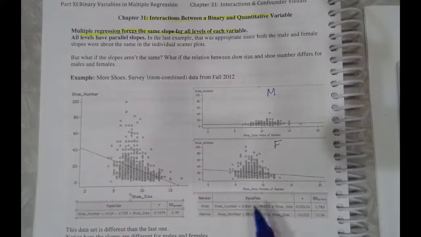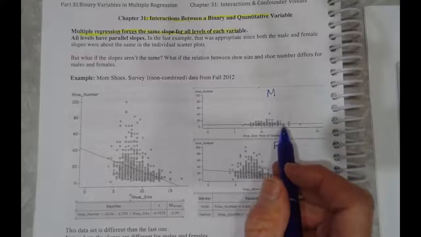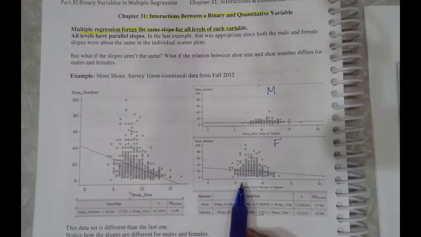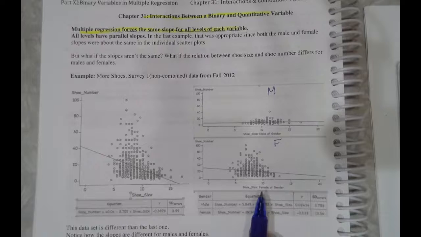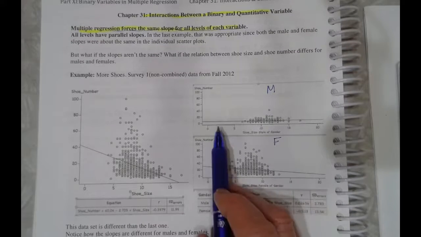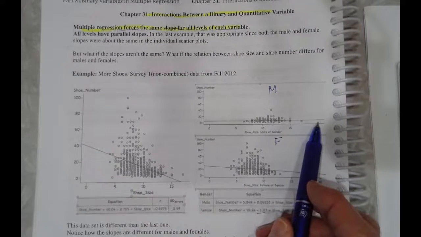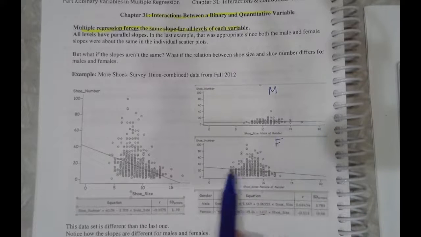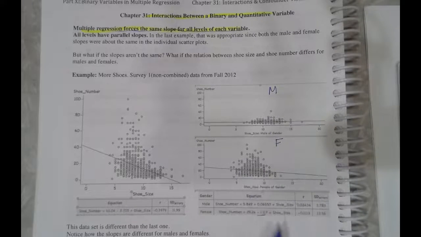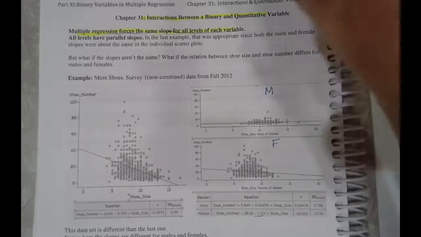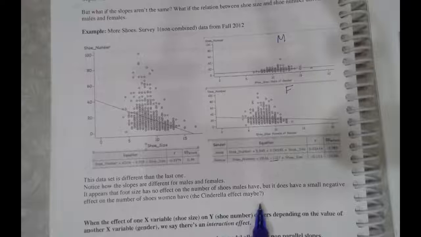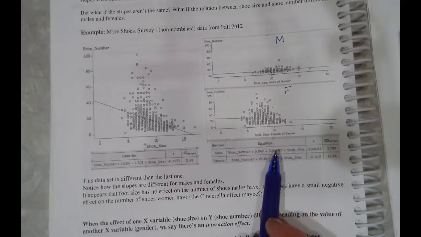But now we have a slightly different situation here where it didn't quite altogether go away for females. The slopes aren't the same. You can see that for females, they're slightly different. It appears that foot size has no effect on the number of shoes males have, but it has a slight negative effect. Maybe, as I say here, it's the Cinderella effect. So what do we do?